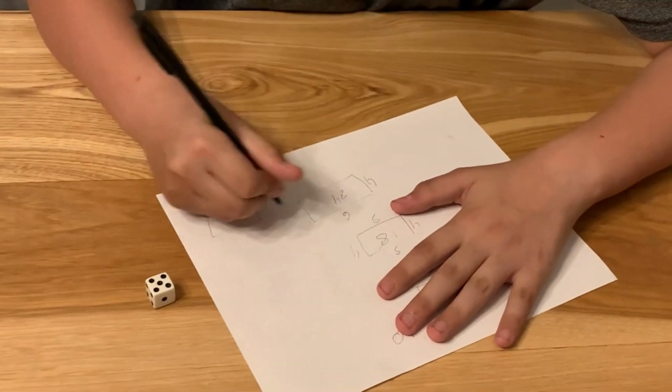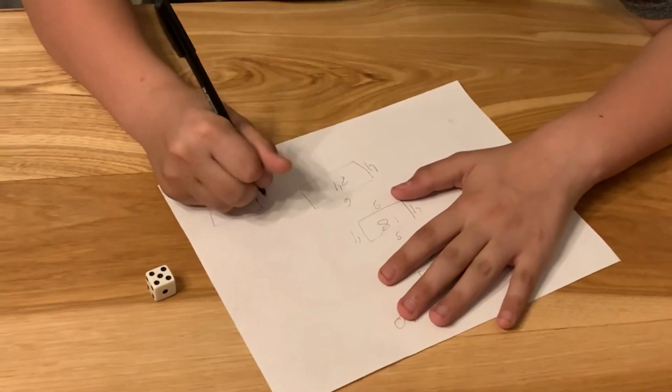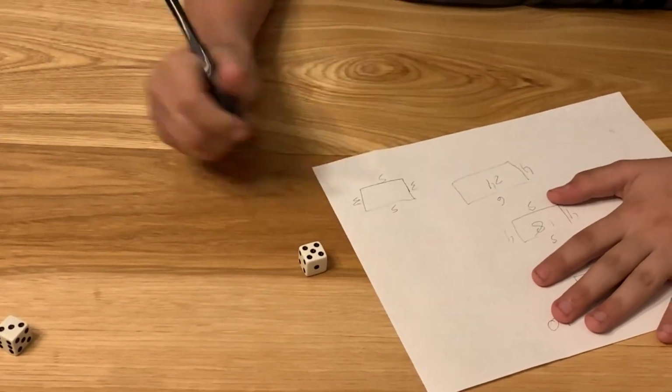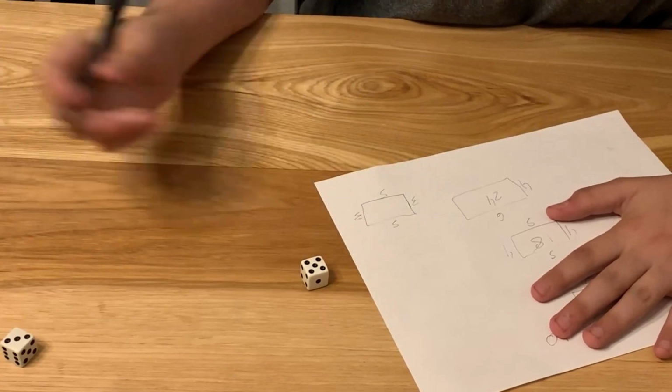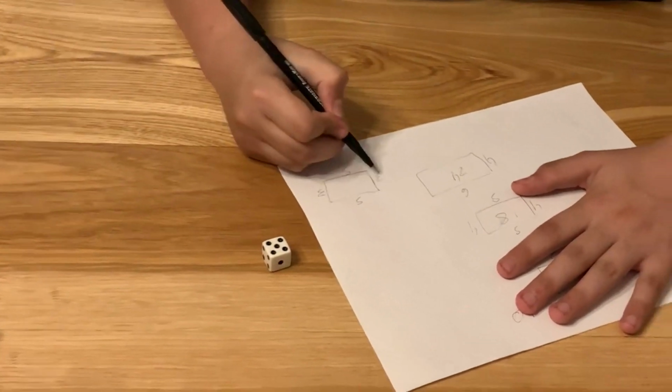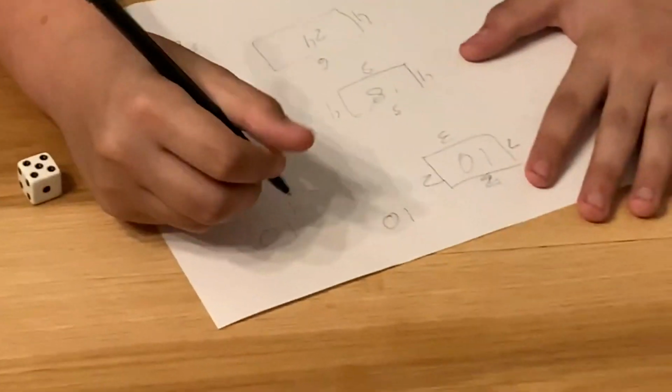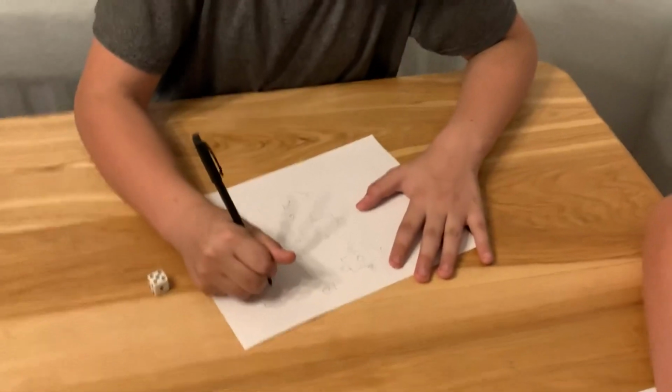Hang on just a second, sweetie. 5 times 3 is correct. 15.